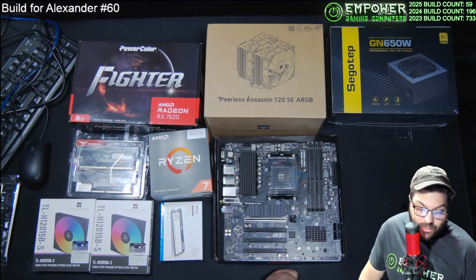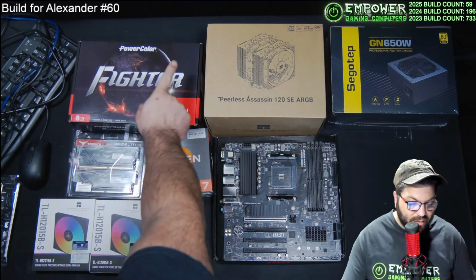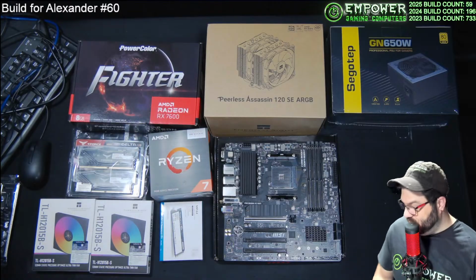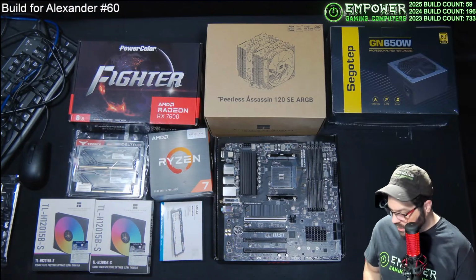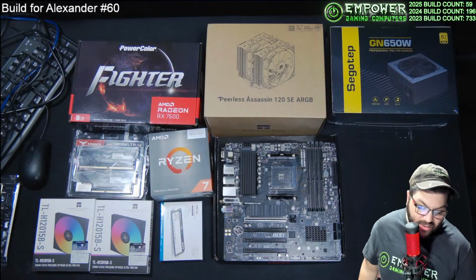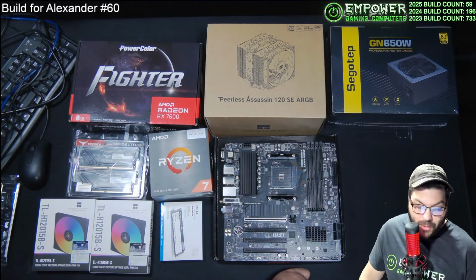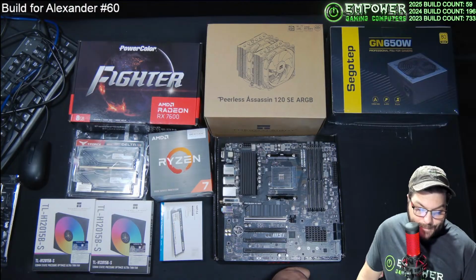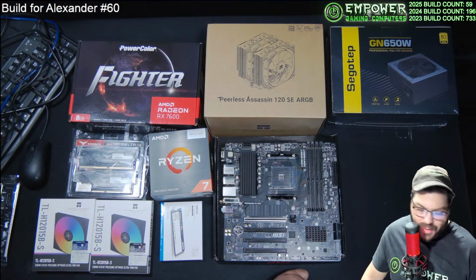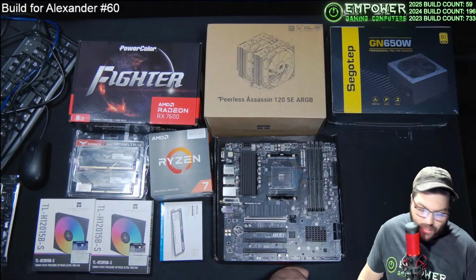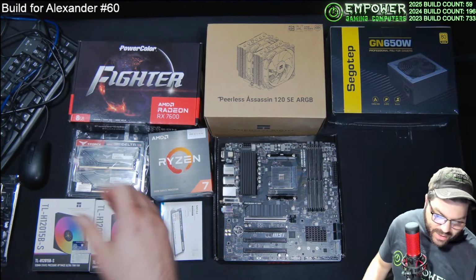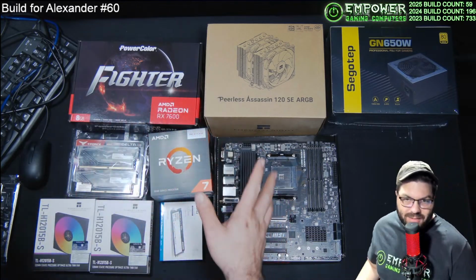Next up is the AMD Radeon RX 7600, I'm sorry, which is the Fighter by PowerColor. It's an 8 gigabyte graphics card, it's 128 bits, PCIe 4.0, and I don't know if this one actually has a backplate or not. I can't remember. It's been a while since I've touched this exact card. But the case that we're going to be building in is the Okinos Aqua 3, and that is a micro ATX tower.